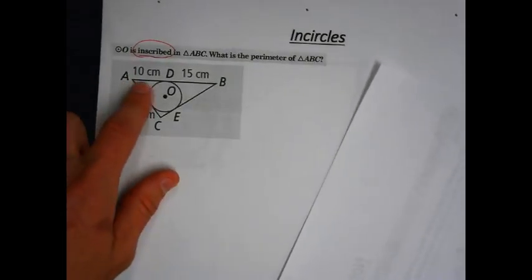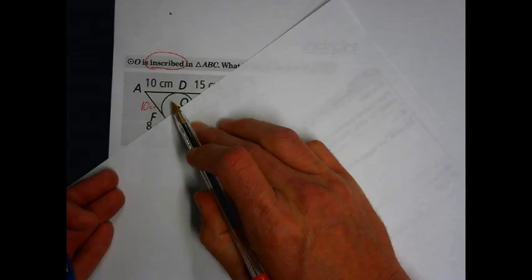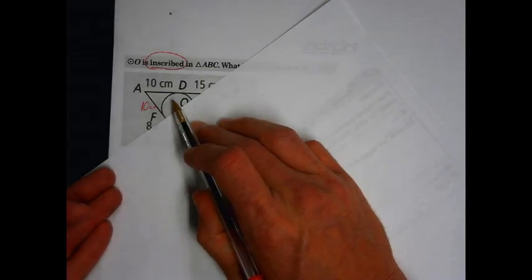How about we take a look at AD? If we cover up the rest of the figure, what do we know? Based on the note we just saw, if the distance from A to D is 10, guess what else is 10? The distance from A to the other tangent point. So this is also 10 centimeters. We have to know that from the note. Isn't that interesting?